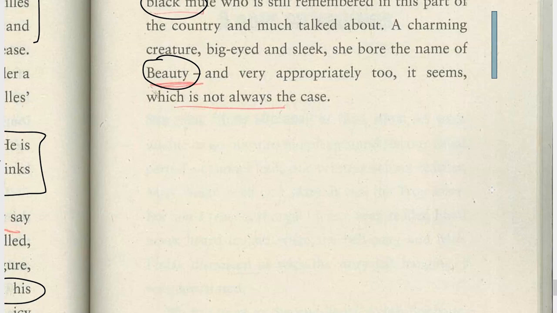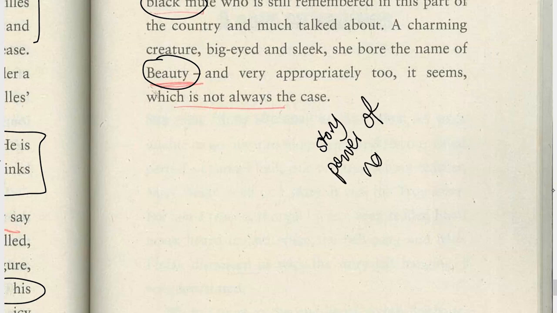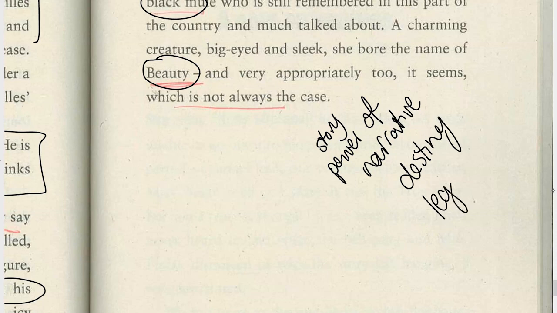So his story is not believed, or rather it is believed, but it's not believed that he was actually the one who experienced it. It's somebody else's tale, which the ending really goes to emphasize, the theme of story and the power of narrative, and also destiny and legend. And that is the end of David Malouf's Ransom.